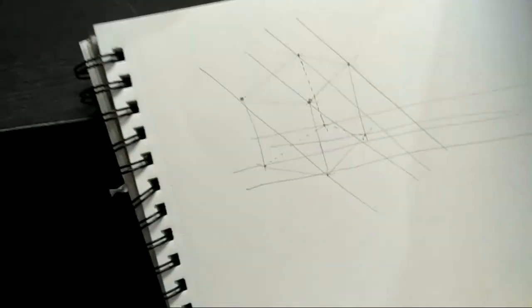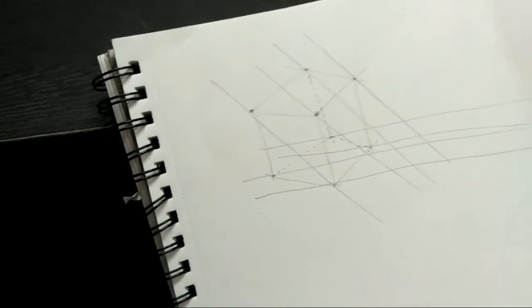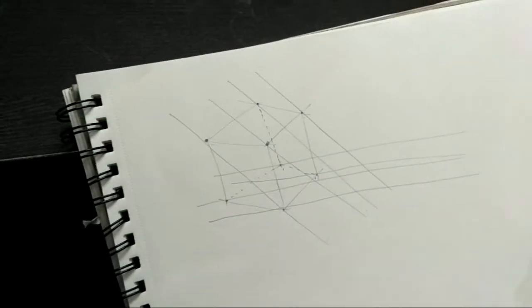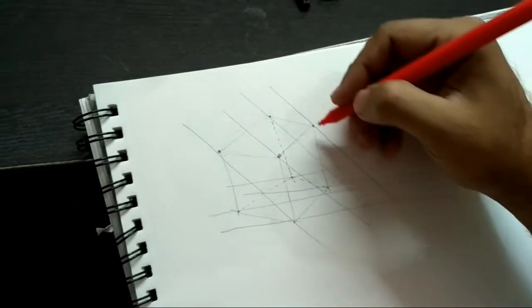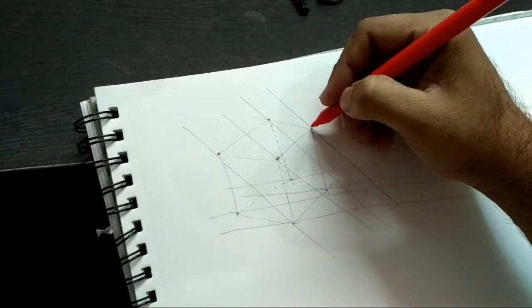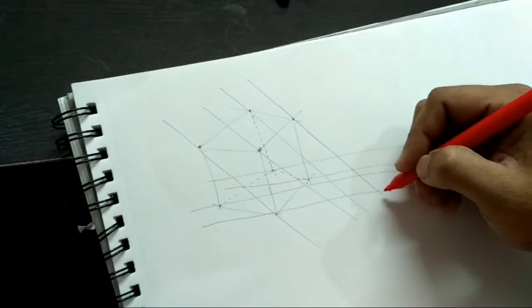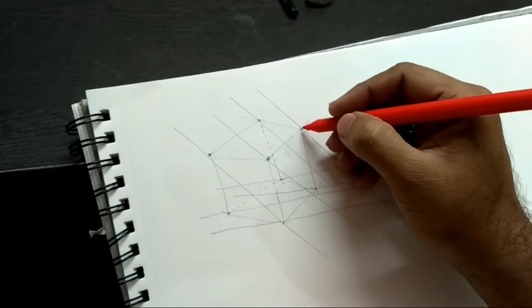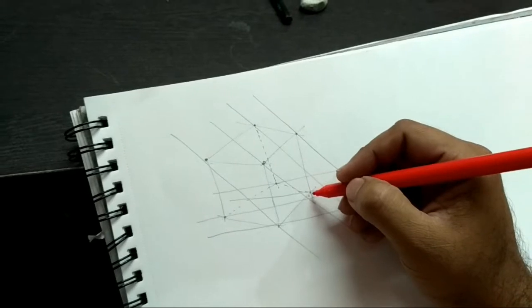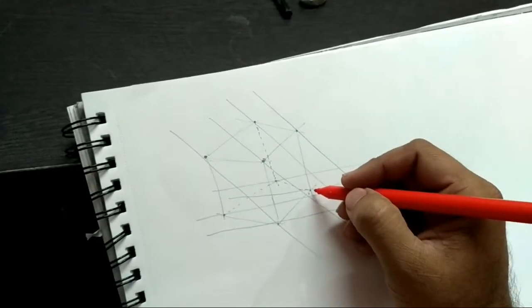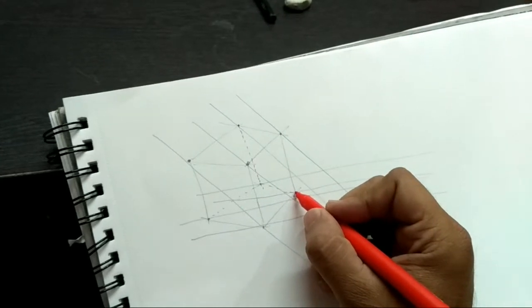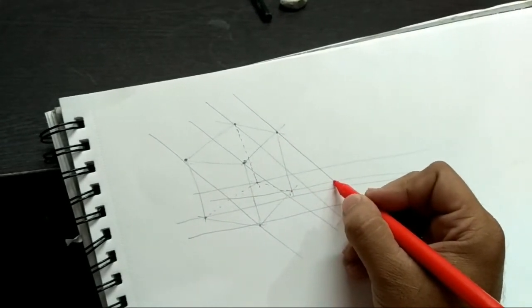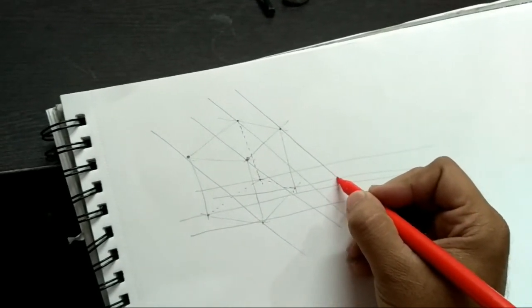Is that clear? Now we need to locate the points where the sun rays from the top part of the prism pass through and touch the ground line, and the edge of the base of the prism, where you can consider it as a line of intersection where the rays meet at the ground level.